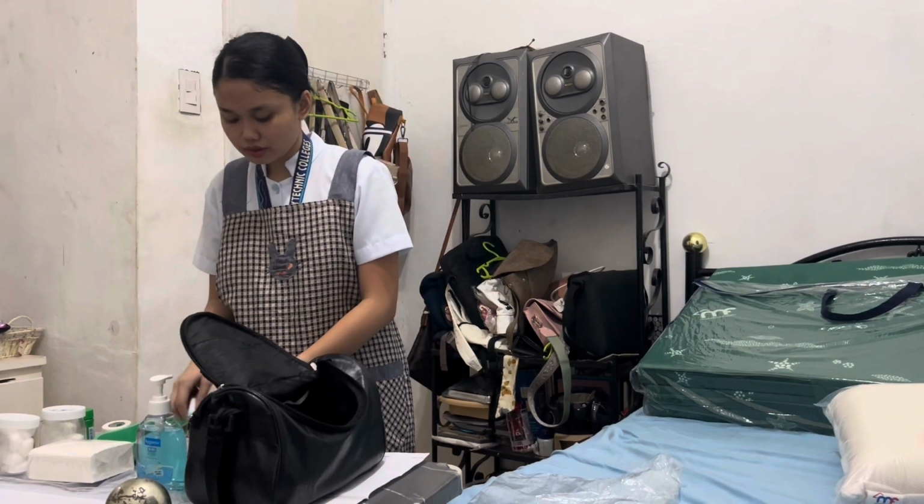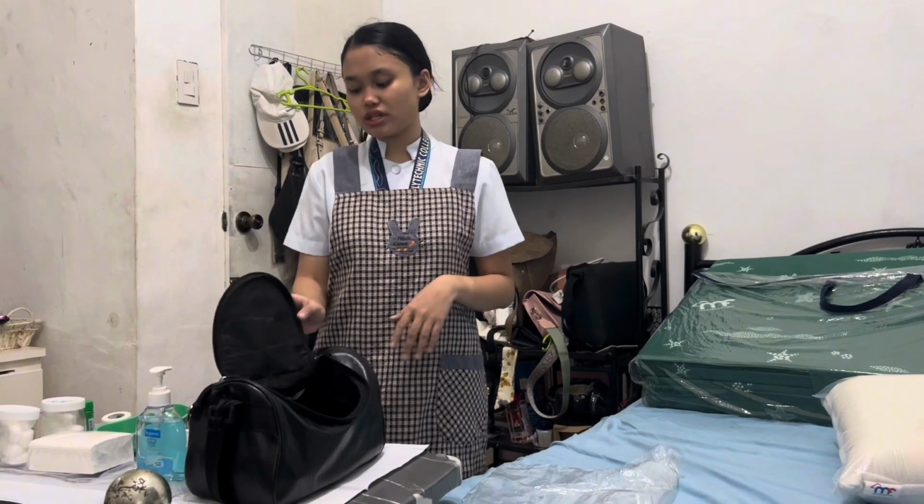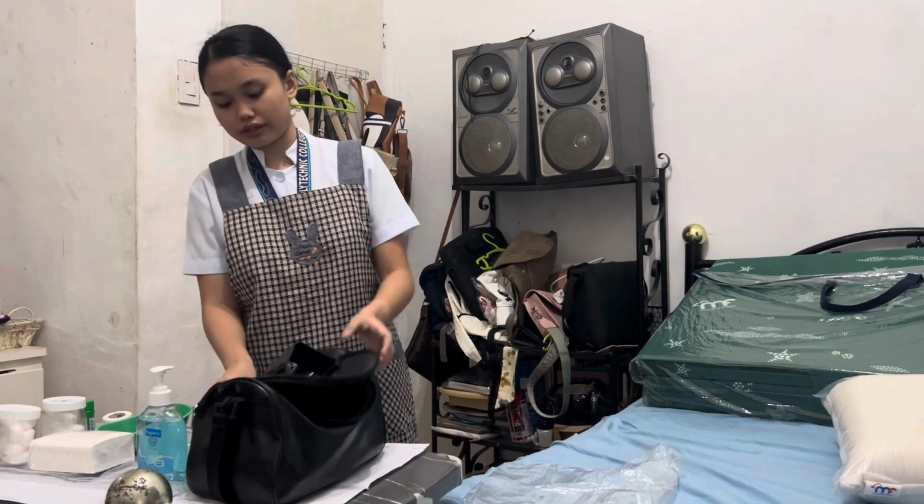So the BP apparatus should not be placed inside the nursing bag. And then next is to place the waste paper bag outside the work area.